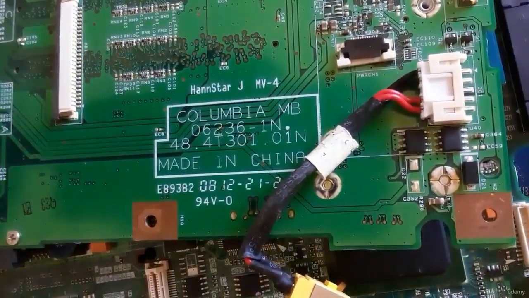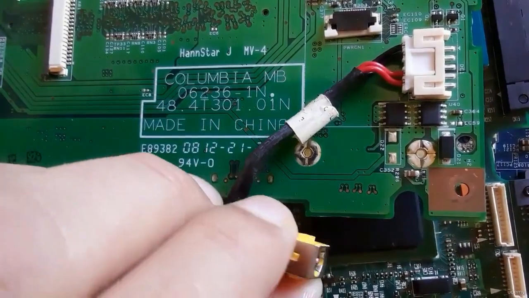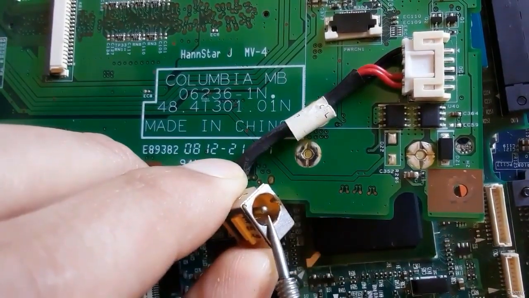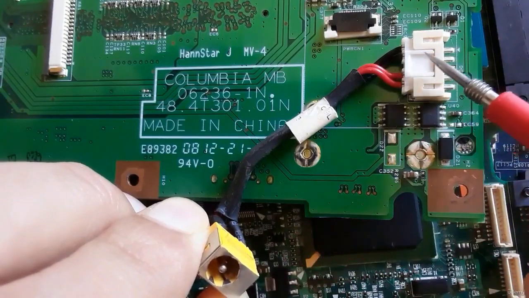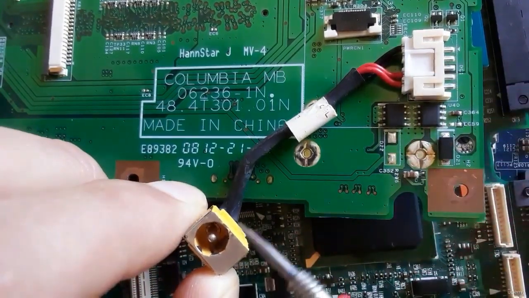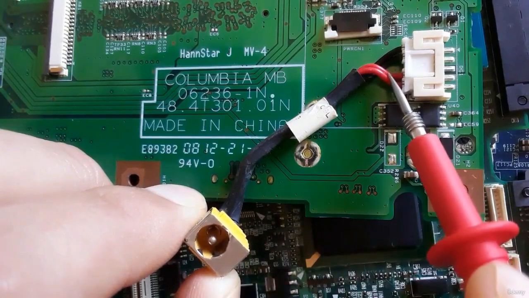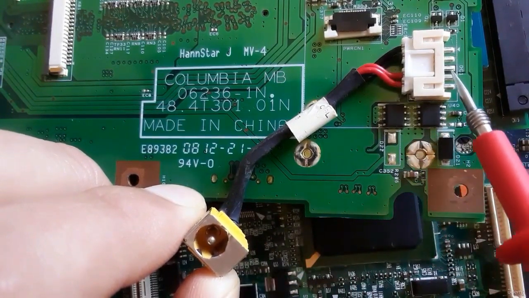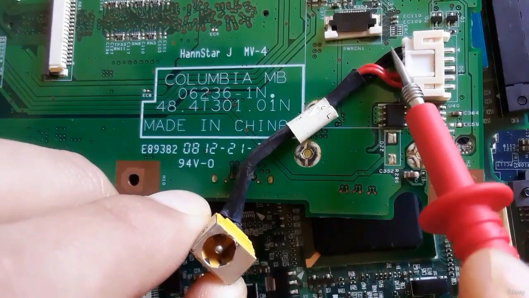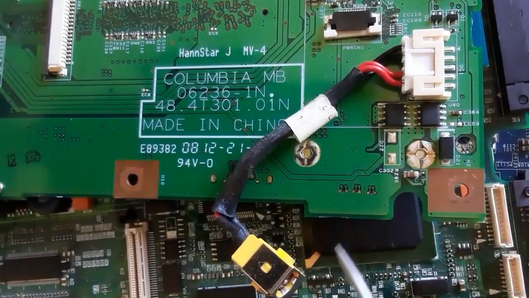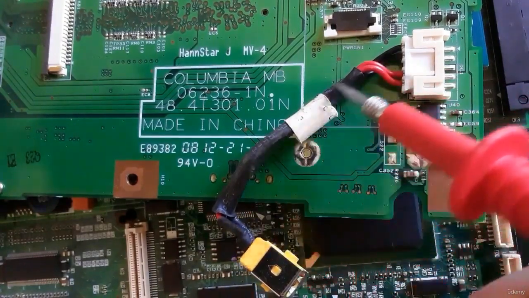Of course, I want to add that there are some motherboards that contain a power jack and others that are connected via a cable to the power jack, as you can see here. So the power jack is connected to the motherboard via a cable. It contains two terminals, the positive terminal and the negative terminal. Always the red wire means positive and the black wire means negative, as you can see.